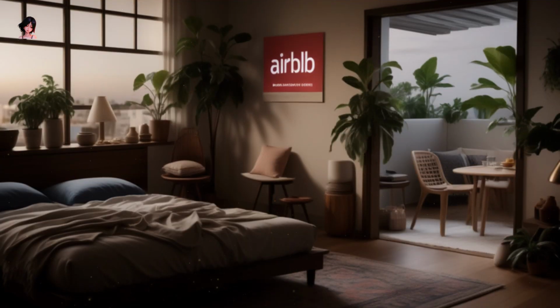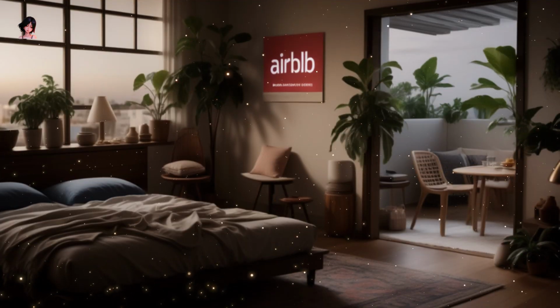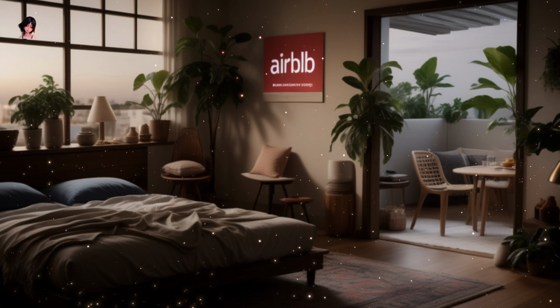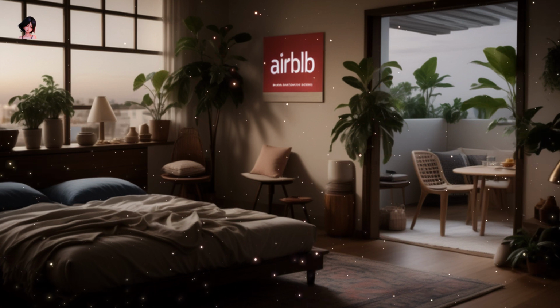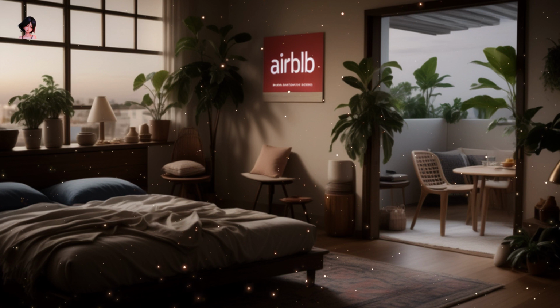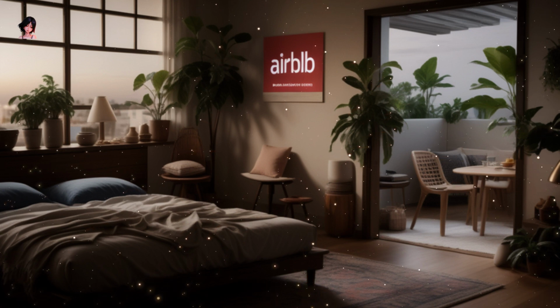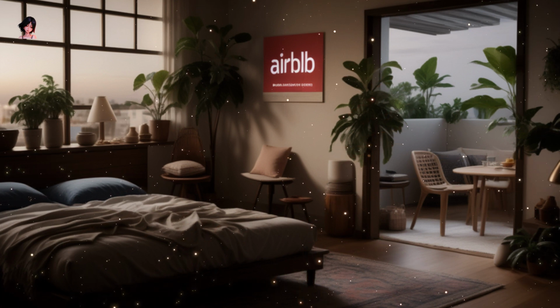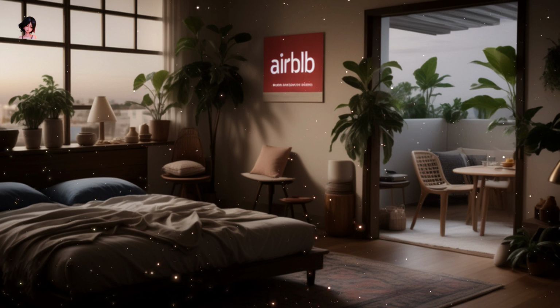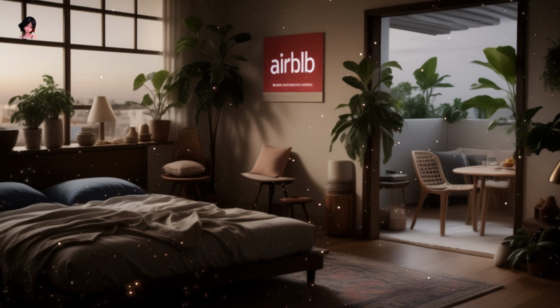Airbnb's innovative entry. Now, let's turn the page to a new chapter in the hospitality story, one that begins with the arrival of a game-changer, Airbnb. This is a tale of how a simple idea, letting people rent out their spare rooms or homes to travelers, grew into a global phenomenon.